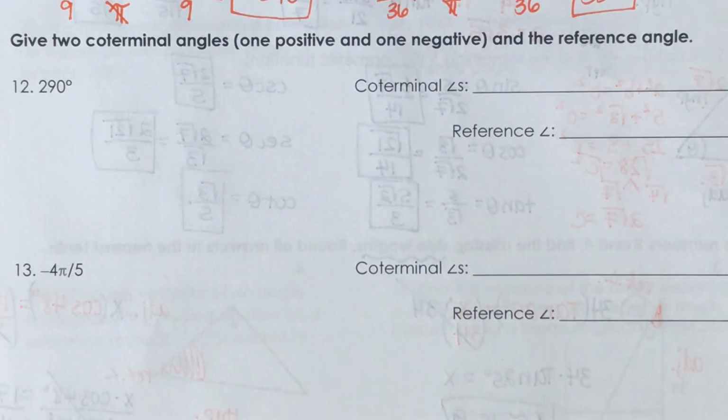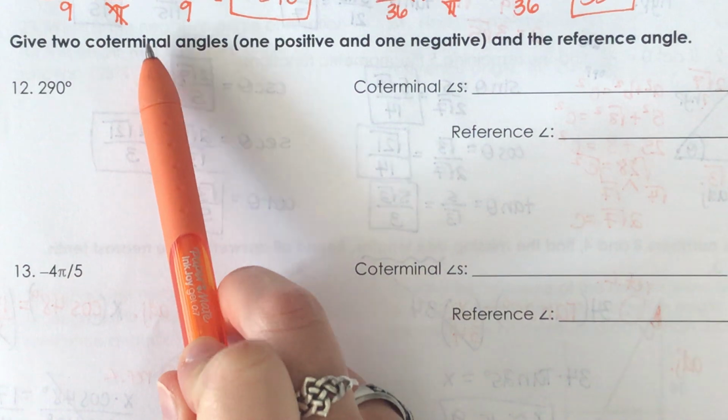Okay. For number 12 and 13, we're going to give two coterminal angles, one positive and one negative, and we're going to give the reference angle. So we're going to make sure we draw a picture for each one, and then we're going to give two angles that end in the same place, right?